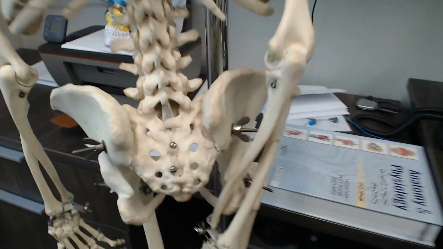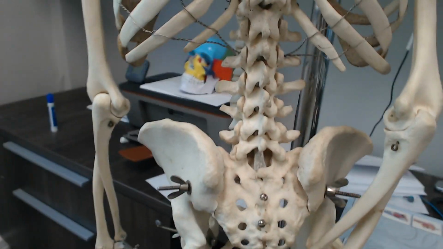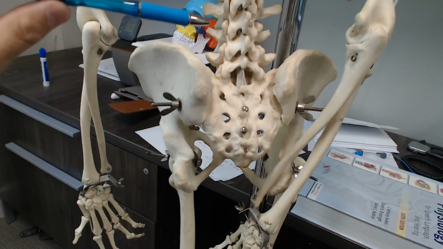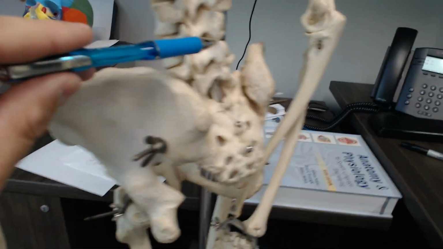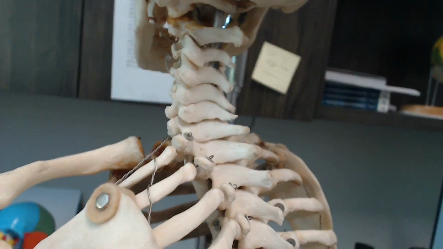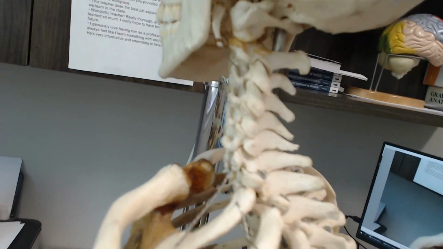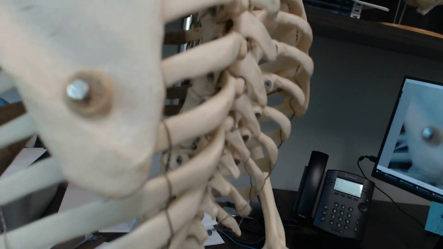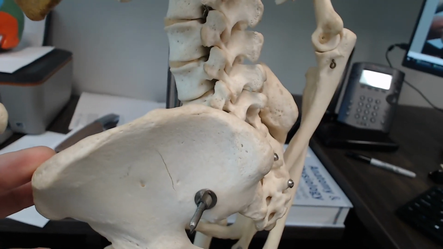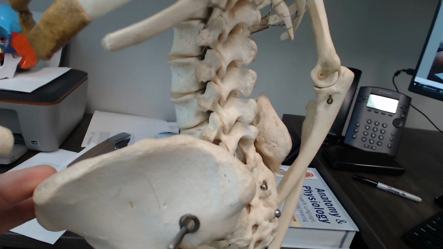So moving down to the lumbar vertebrae. You can see that compared to the lumbars, if we look at these guys right here, the cervical vertebrae are tiny. Thoracic vertebrae start to get bigger, and the lumbars are chunky, as my daughter would say.